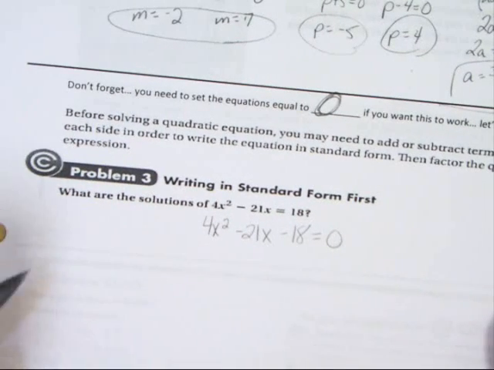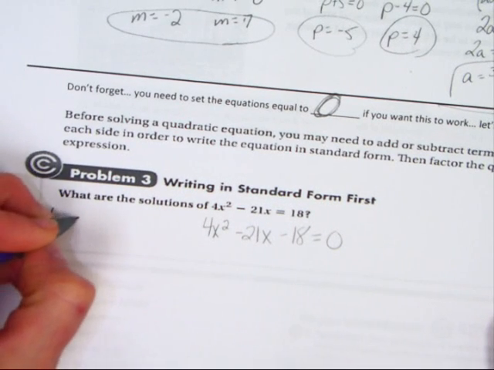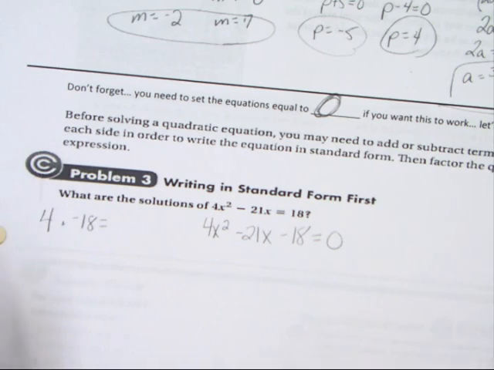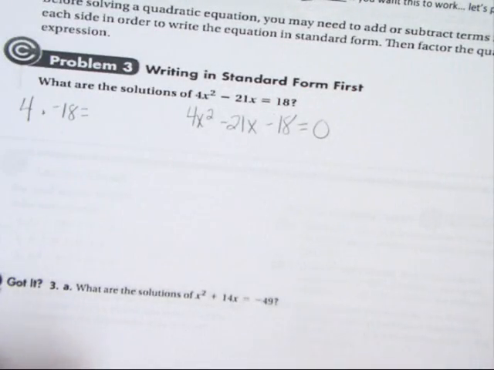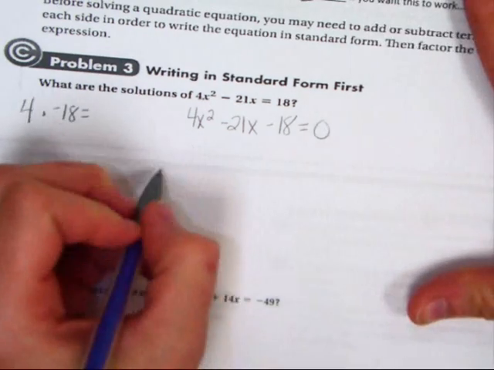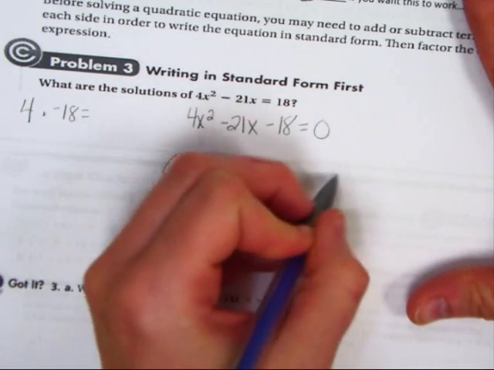Now if you want to do the book way, you're going to be doing 4 times negative 18, and then you'll be breaking that apart. If you don't want to do the book way, you don't have to. However, if you guys can't factor, you're in a lot of trouble.